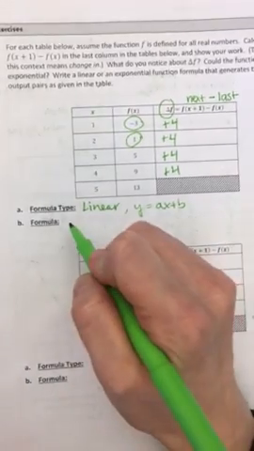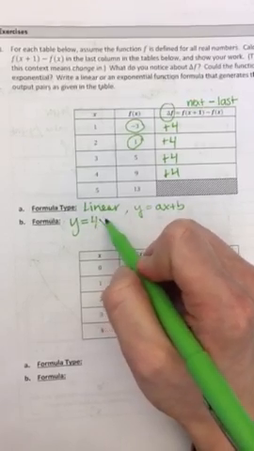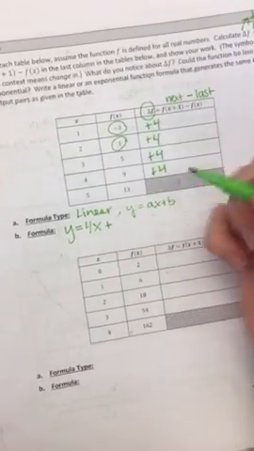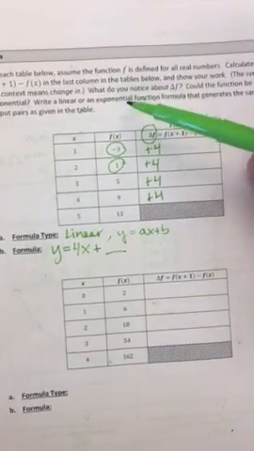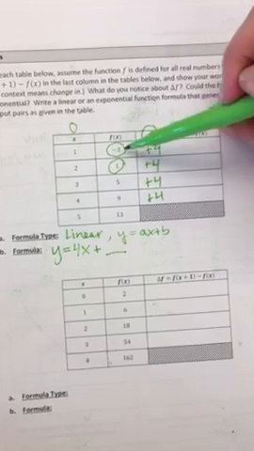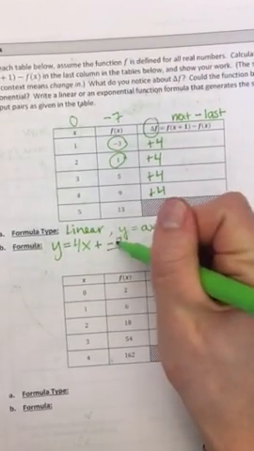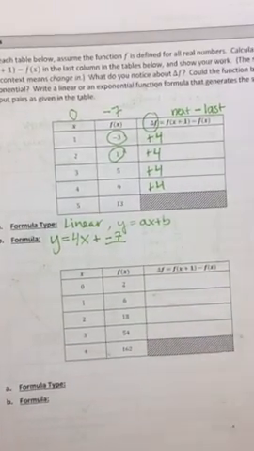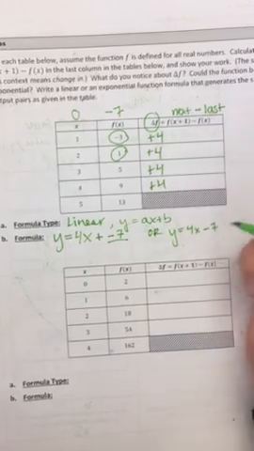Alright, if you found the formula, you should have found something like this. Y equals, the rate was 4, x plus, now when you try to find the b value, it's when x is 0, and we don't have that. But if I went 1 backwards, I would take 4 more away, so I would be at -7. So actually, my formula should be y equals 4x plus -7, or y equals 4x minus 7.